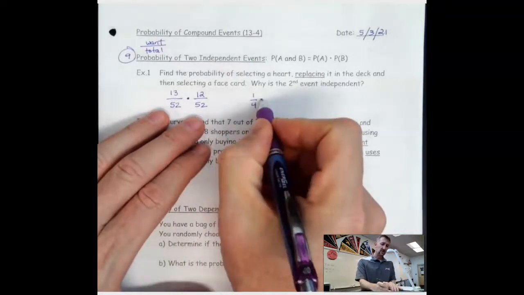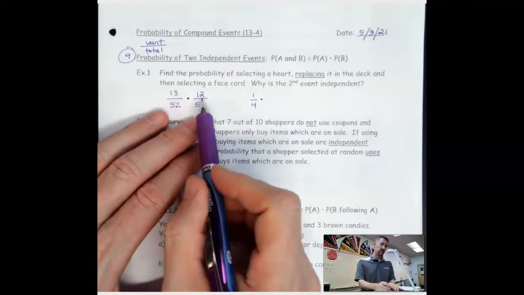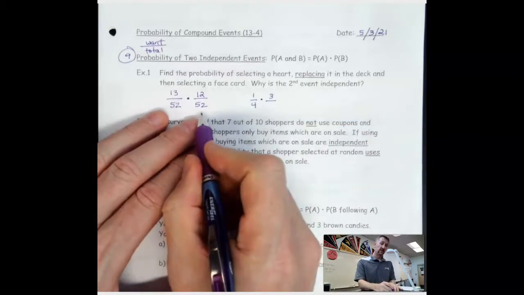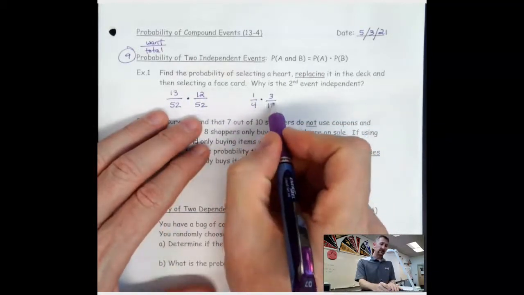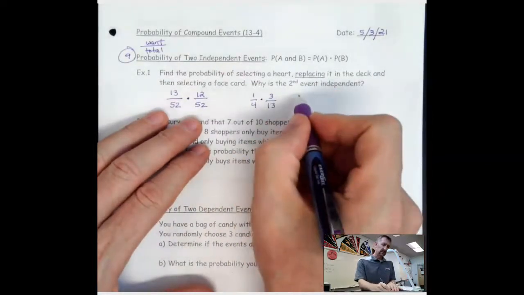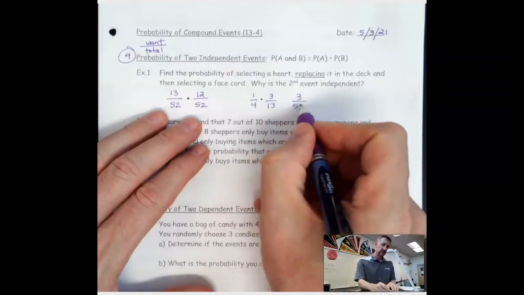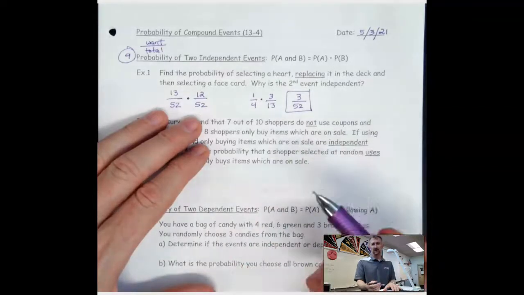And this one, we can divide that by 4 also. So 12 divided by 4 is 3, and 52 divided by 4 is 13. If we multiply that, that's 3 over 52. So that's about a 6% chance of that happening.